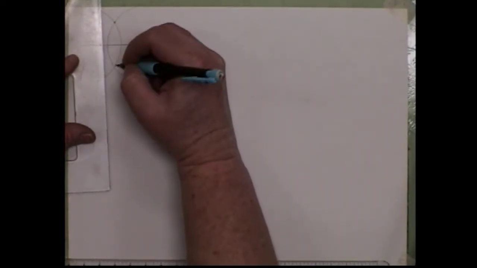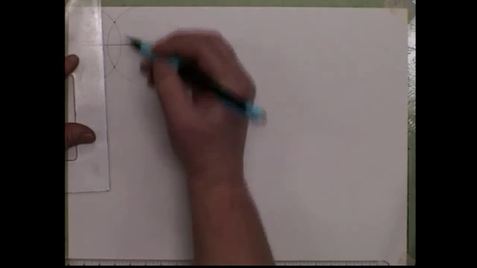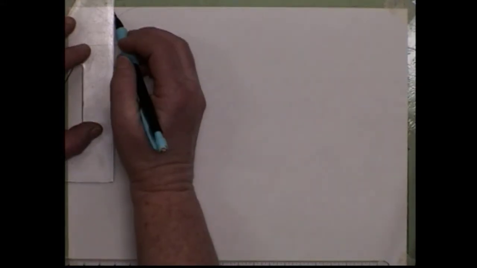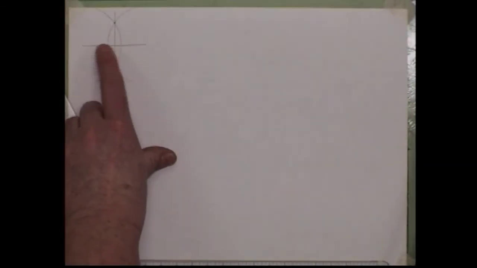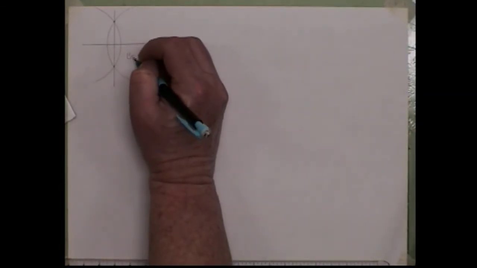We have a point here and a point here because we have intersecting lines that make that point. And we can use our straight edge and put it tangent to those points and then draw that line. And that line bisects the other line. So now we have two equal sides. So we bisected this line.